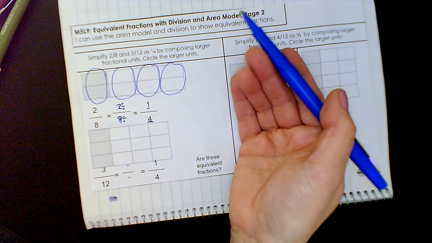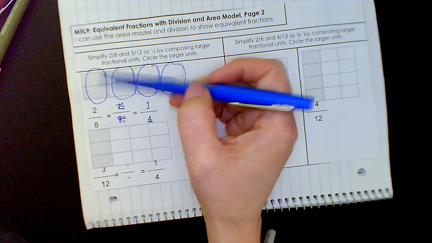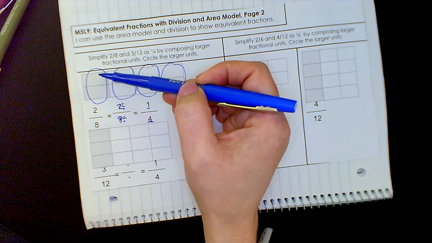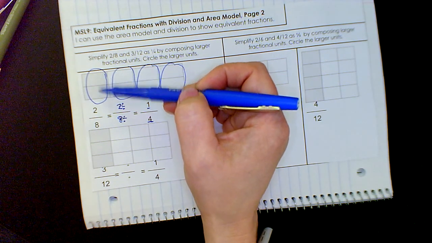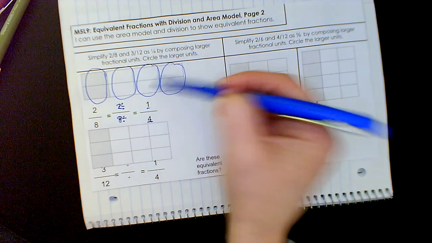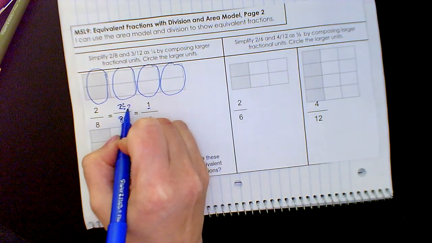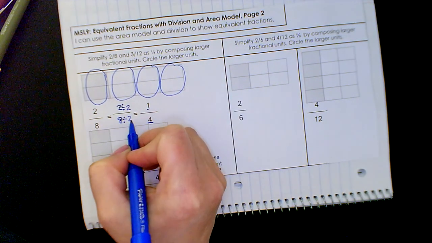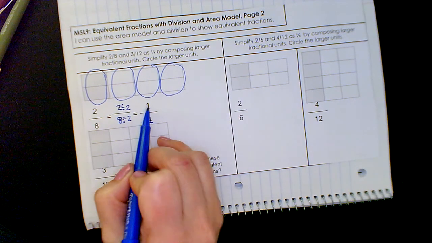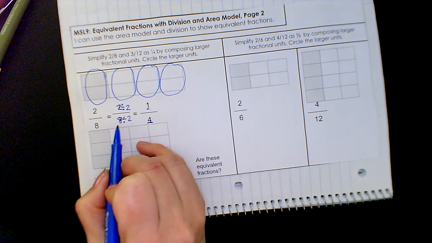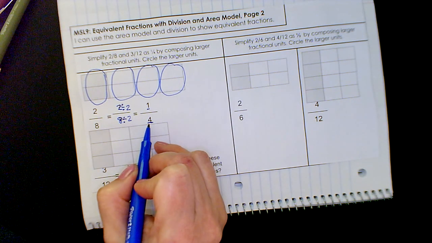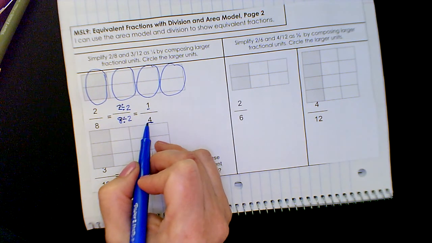Well, I need to look in the larger unit. What's the smaller unit fraction? 1, 2. Oh, 1, 2, 1, 2, 1, 2. It's in twos. So I think I'm going to divide it by 2. 2 divided by 2 is 1. 8 divided by 2 is 4. Oh, 1/4.